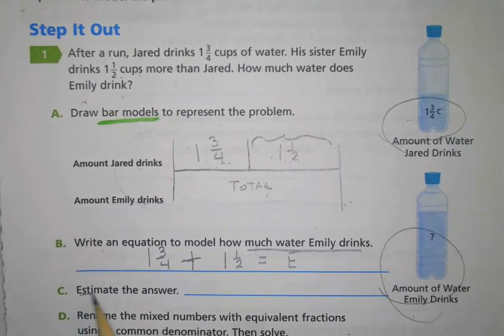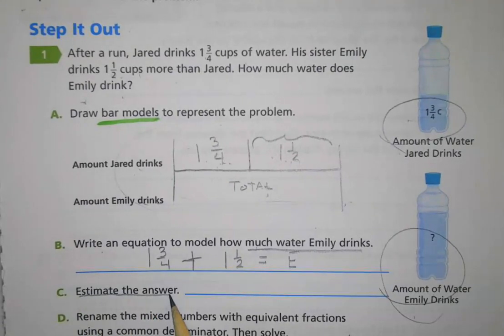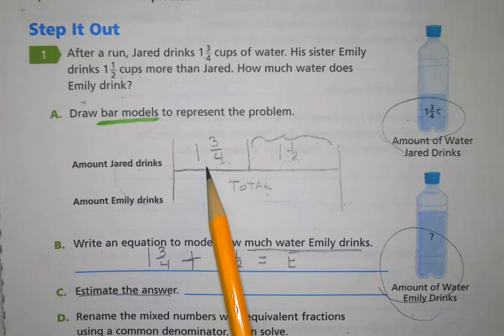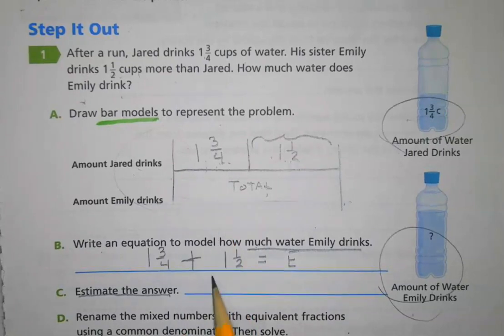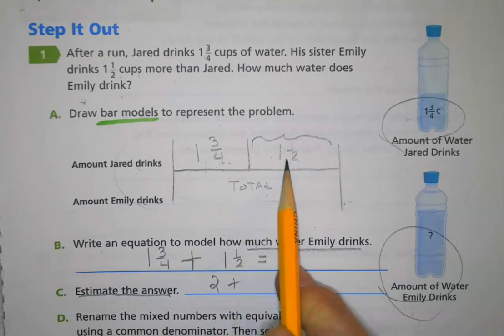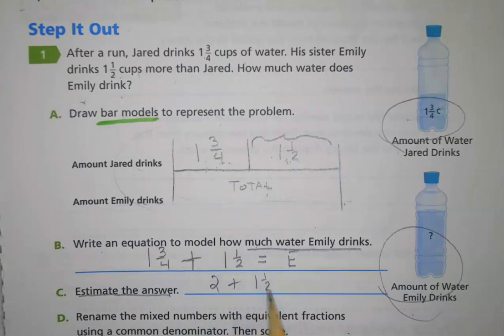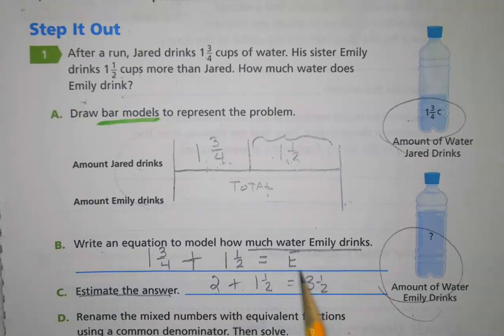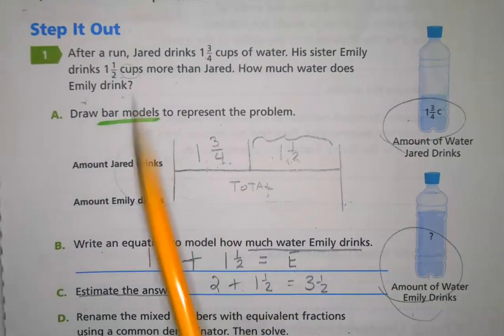It always makes sense to estimate the answer first. Well, I know that 1 3/4 is about 2. And I can easily add 1 1/2 to that. 2 plus 1 1/2 is 3 1/2. So the amount of water Emily drinks should be about 3 1/2, whatever we're measuring in cups. Should be about 3 1/2 cups.